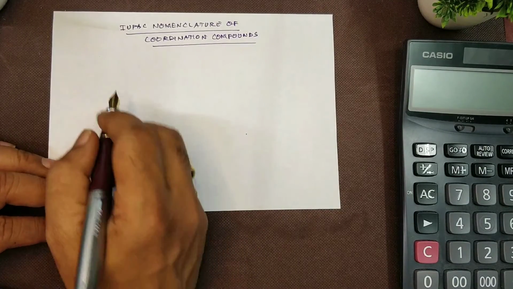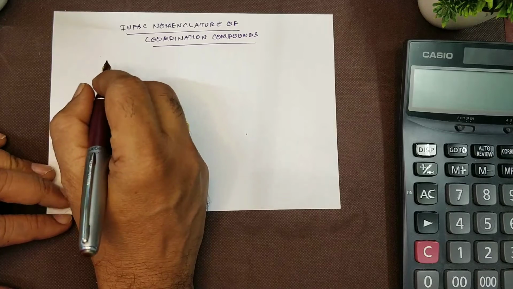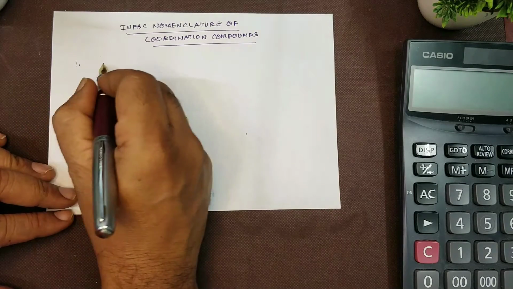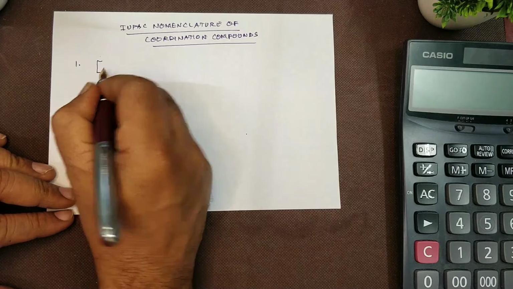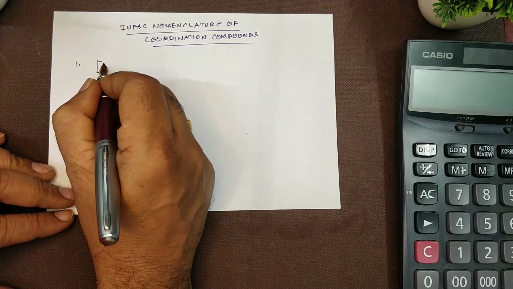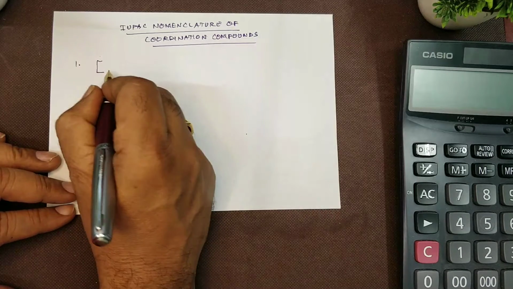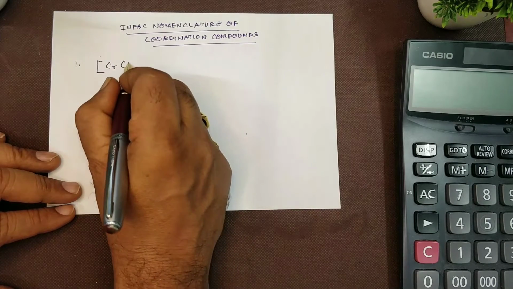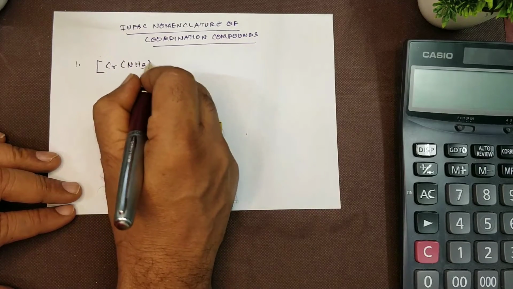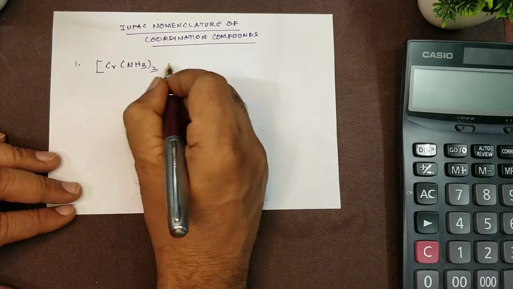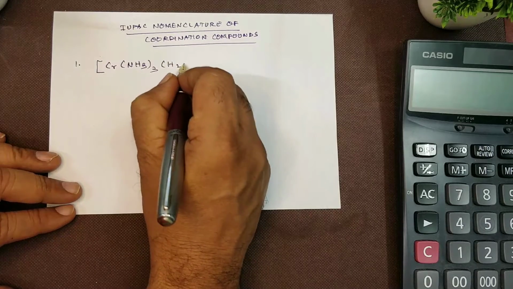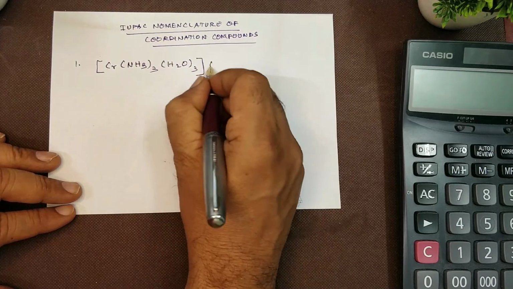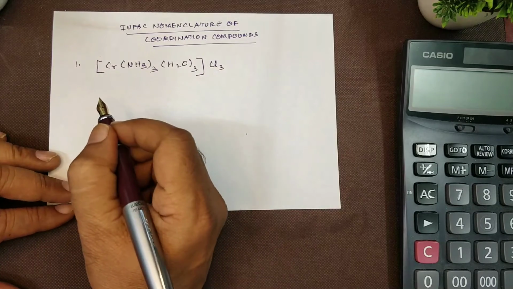IUPAC Nomenclature of Coordination Compounds. Square bracket always represents the coordination sphere. Chromium, NH3 thrice, H2O thrice, Cl3.